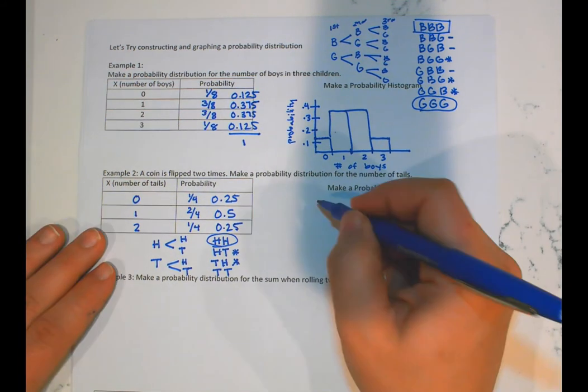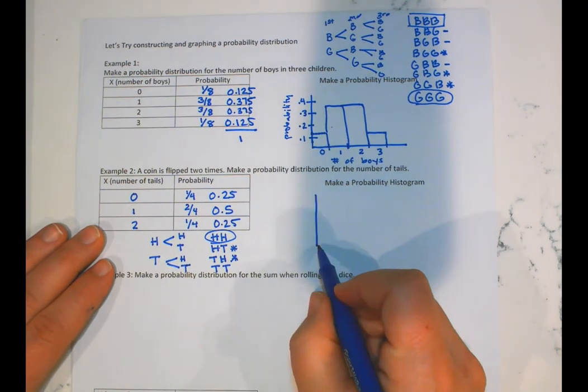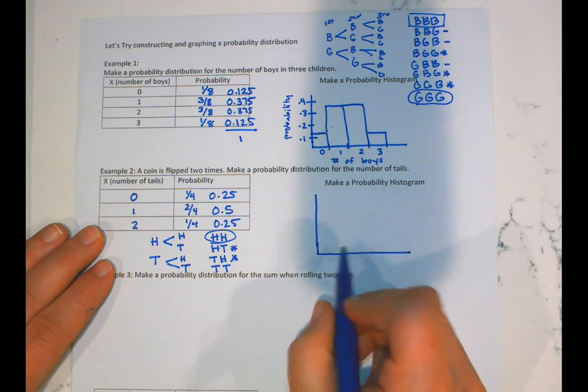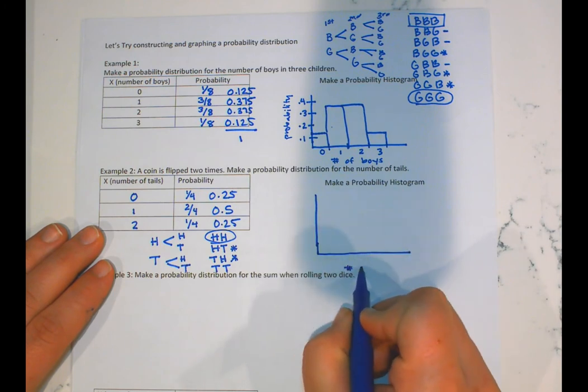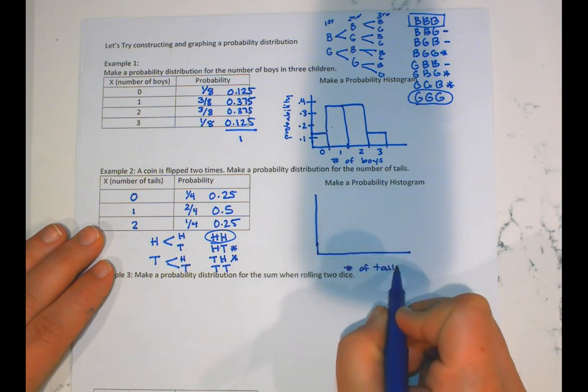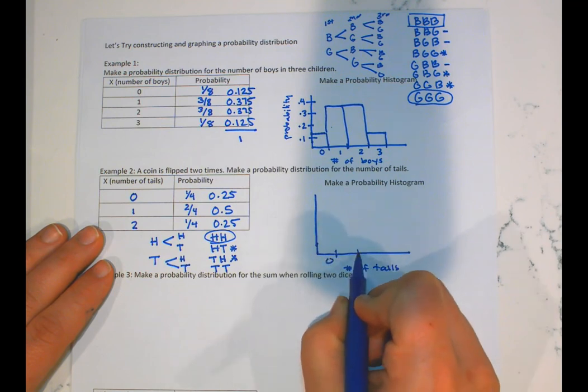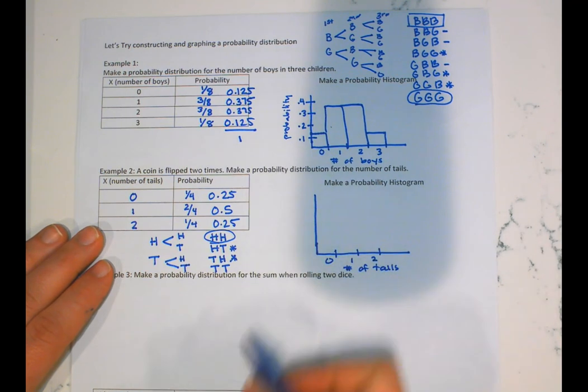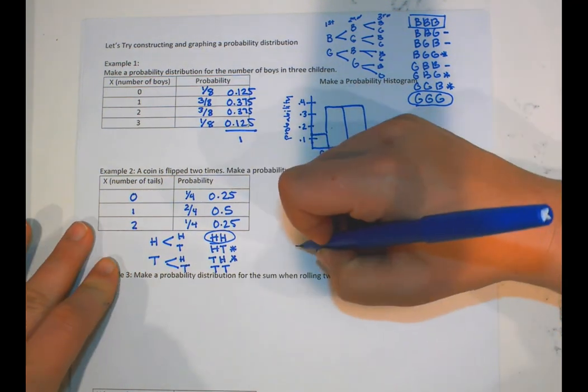So then when I make my probability histogram, I put number of tails down here. And then I have 0, 1, or 2. And then my probability goes on this side.